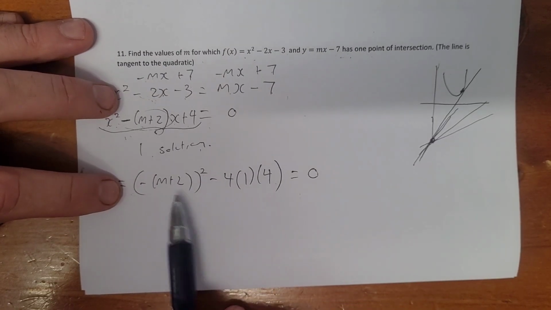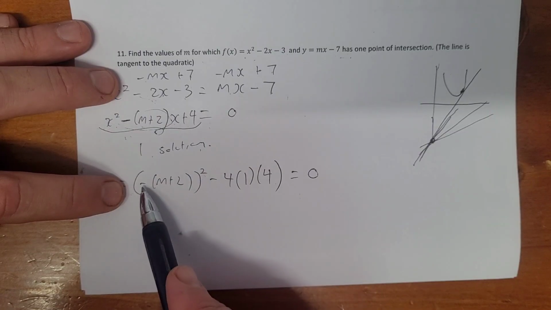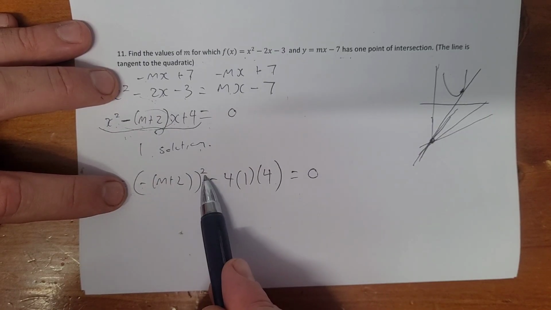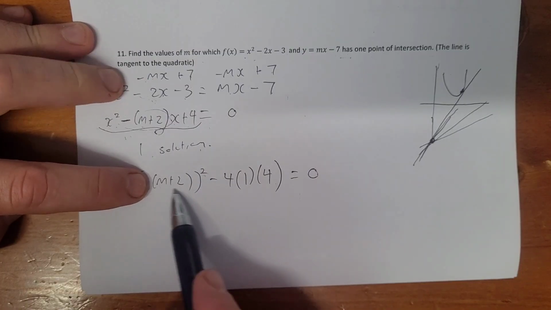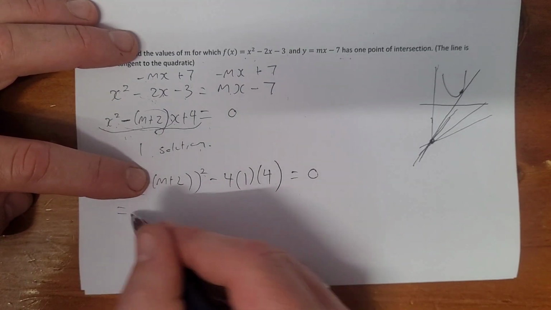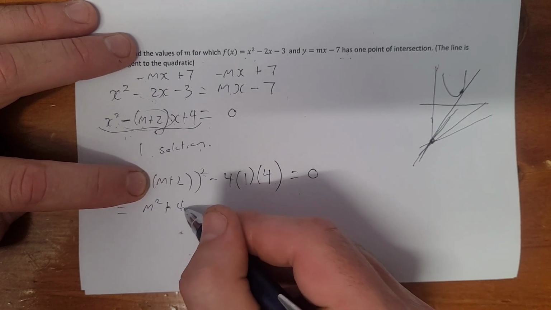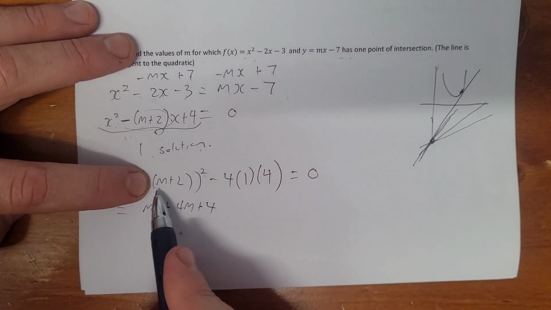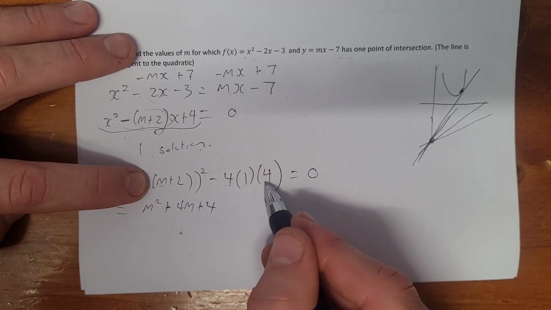We're going to say, what are the values of m such that there's one point of intersection? So the values of m then, if we perform a perfect square here, now straight away I've got that negative there and the squared here. The negative and the squared will cancel. So we can just focus on performing the perfect square expansion of this. That's going to be m squared plus 4m plus 4. Okay, that's perfect square expansion. And then we have over here, take away 4 times 1 times 4.